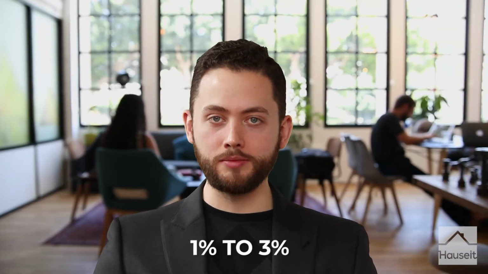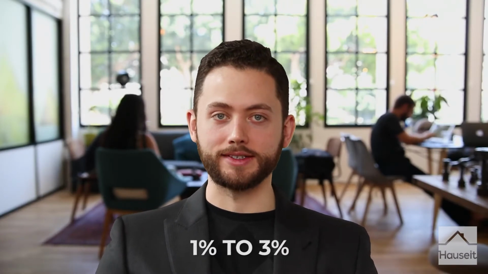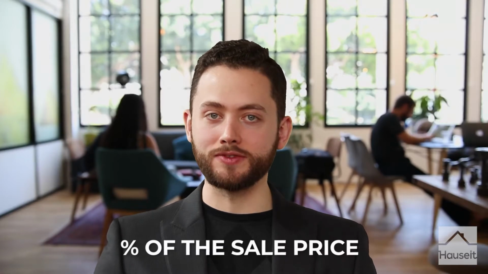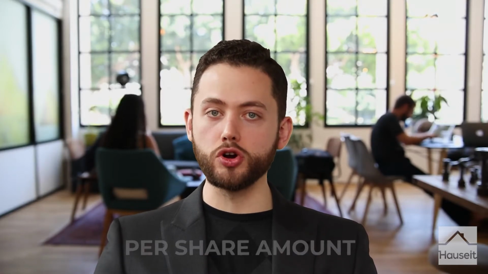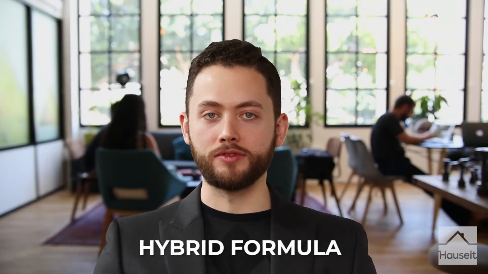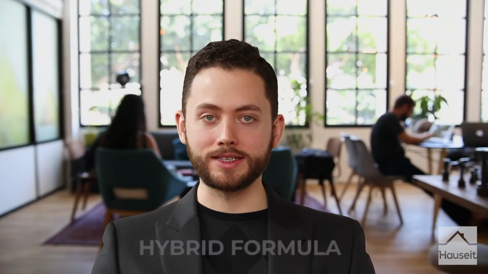The average co-op apartment flip tax in New York City is 1% to 3% of the sale price, and it's customarily paid by the seller. The flip tax varies by building, and in rare instances, you may even encounter a condominium which charges a flip tax. A flip tax in New York City can be structured as a percentage of the sale price, a flat fee, a per-share amount, or some combination of the methods above. The flip tax is payable in addition to all other seller closing costs, such as broker fees and the New York City and New York State transfer taxes.